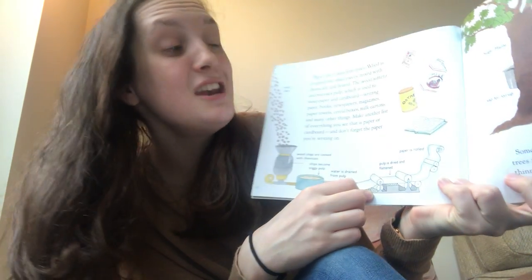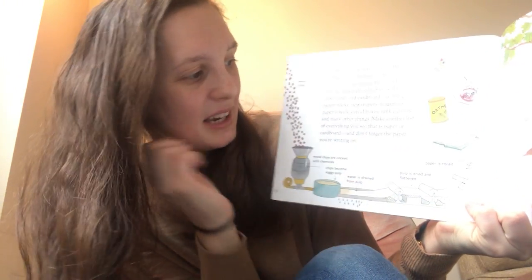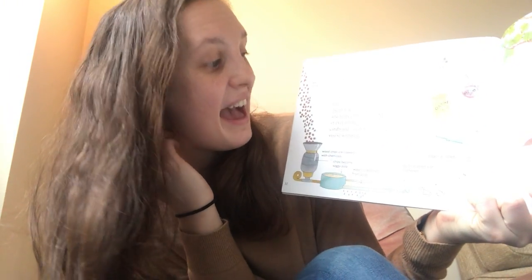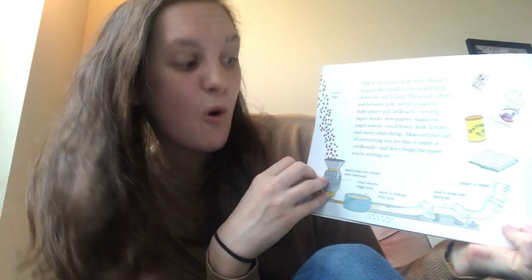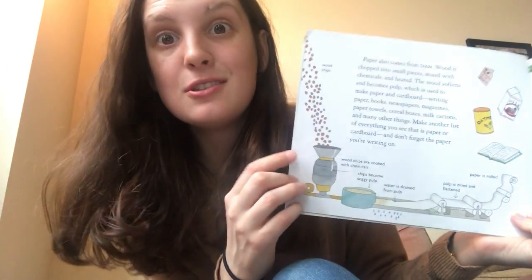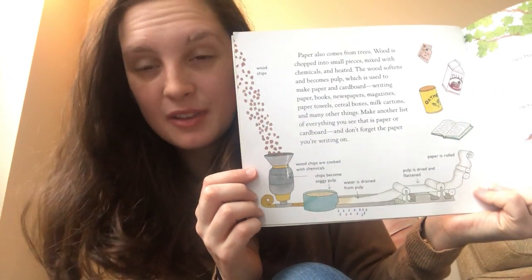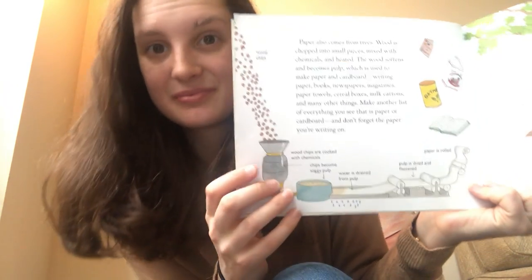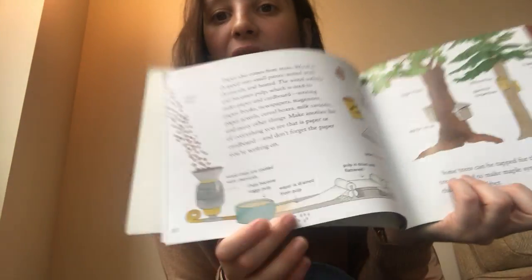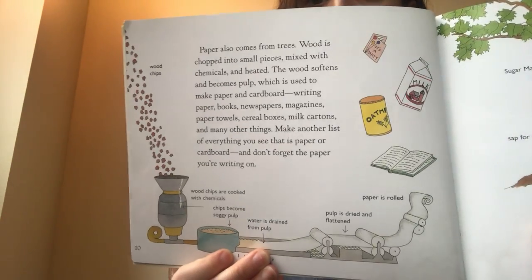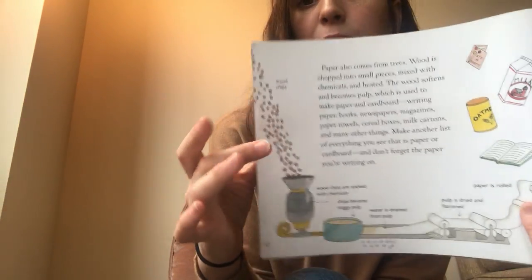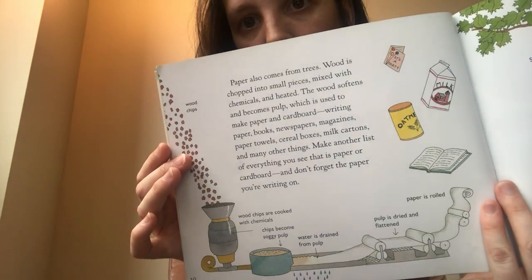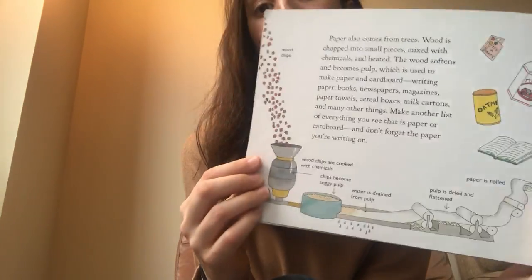Make another list now of everything that you see in your house that is paper or cardboard. And don't forget the paper that you're writing on. Wow, a lot of things are made from paper. Remember, the paper comes from the wood chips. It's cut up really small. Remember, the wood comes from the bark.